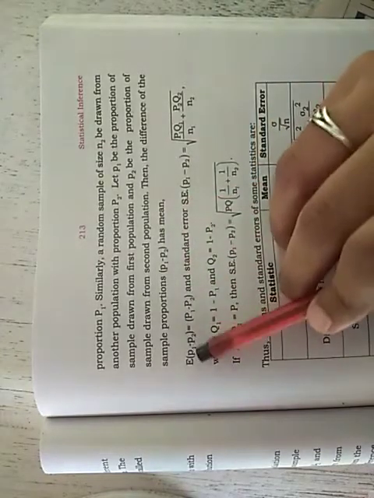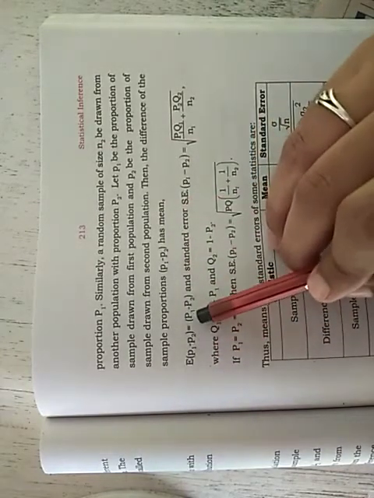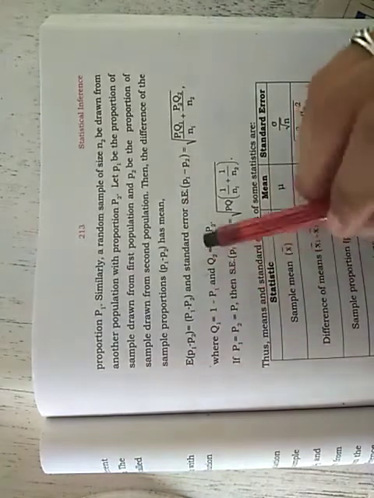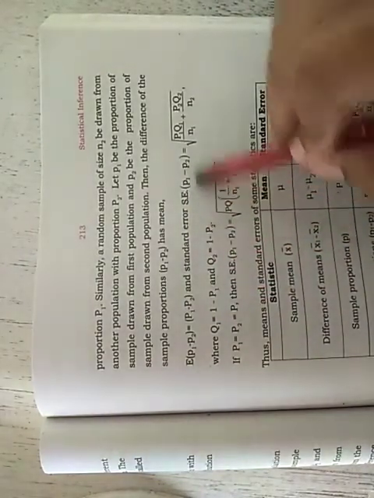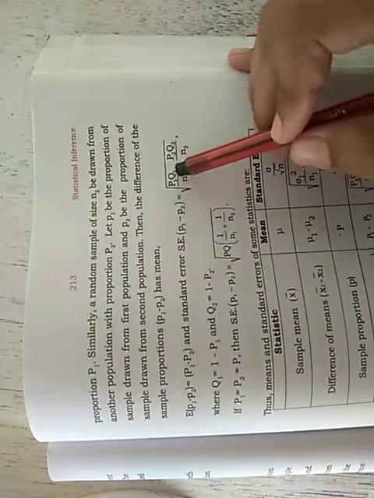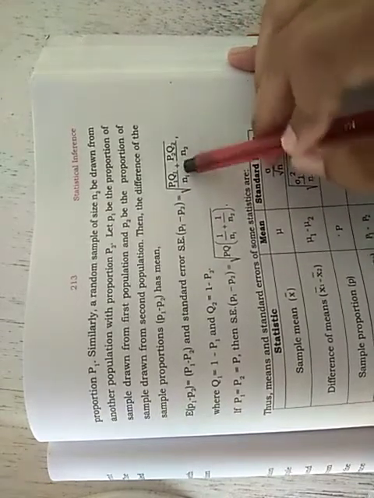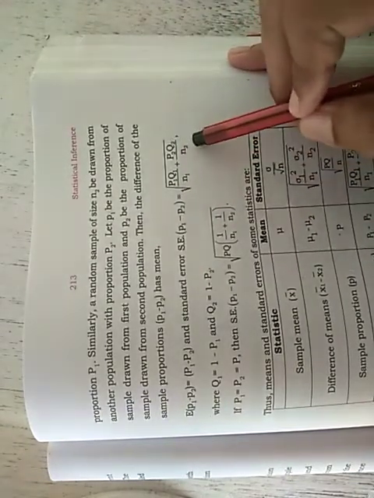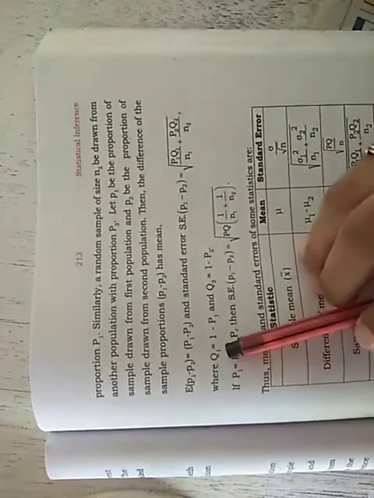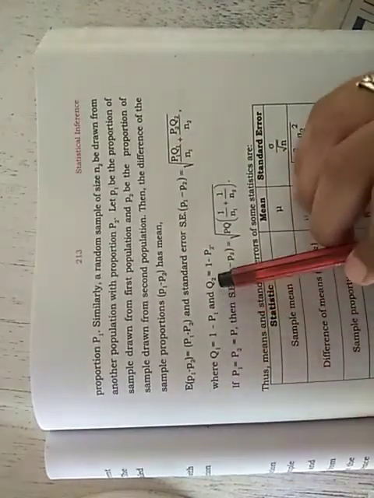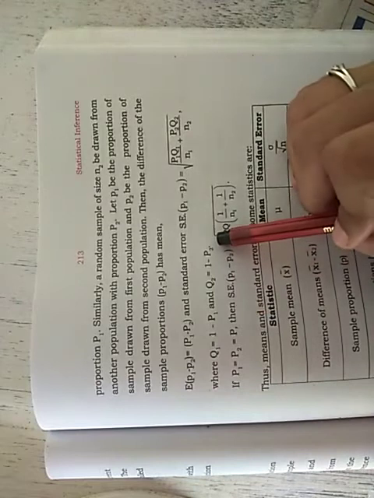The mean, E of p1 minus p2, will be capital P1 minus P2, and the standard error of the difference of sample proportions p1 minus p2 will be root under p1 q1 divided by n1 plus p2 q2 divided by n2, where q1 is 1 minus p1 and q2 is 1 minus p2.